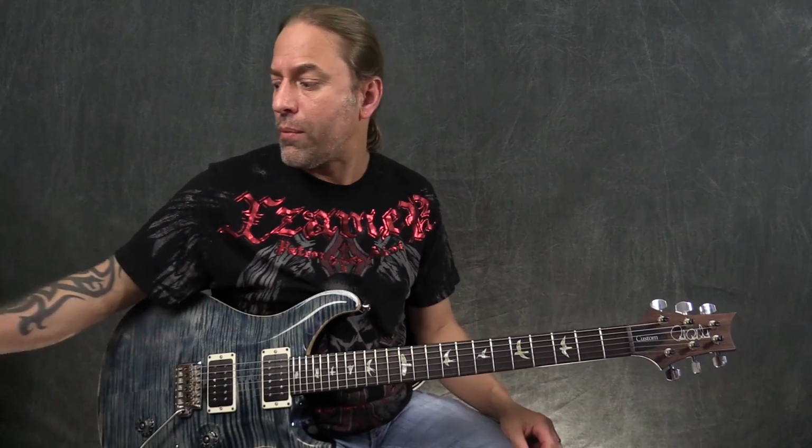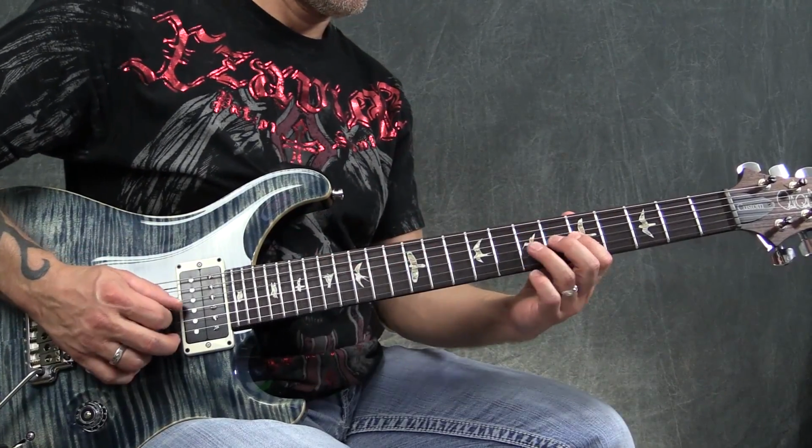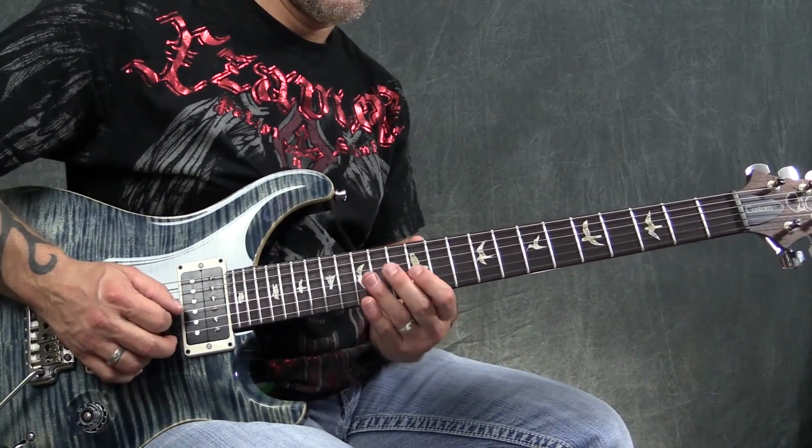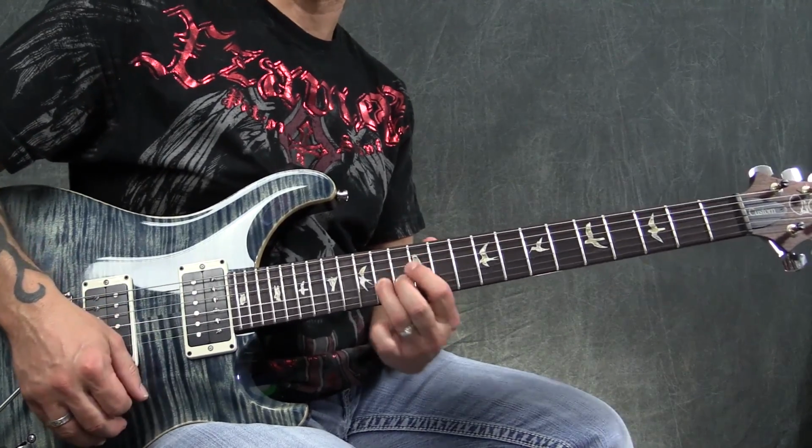Now, the next logical question is, if I can land on the A and the D and the E, can I land on those notes in other octaves or in other positions? Of course you can. Okay, you can go all over the fretboard. If I'm going A, there's an A. Here comes my D.